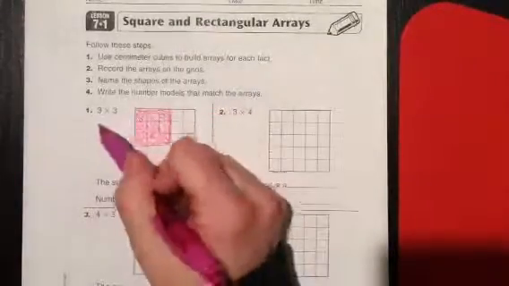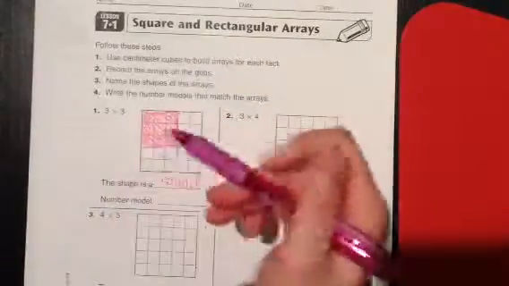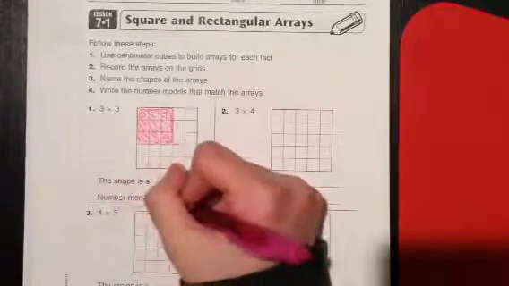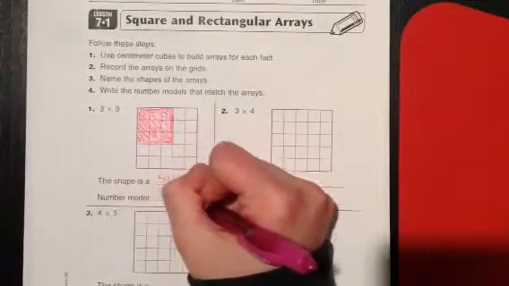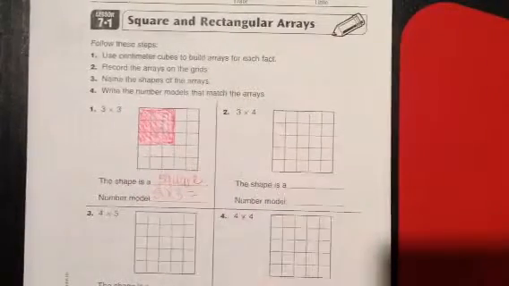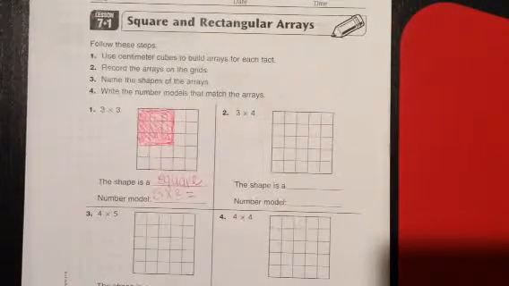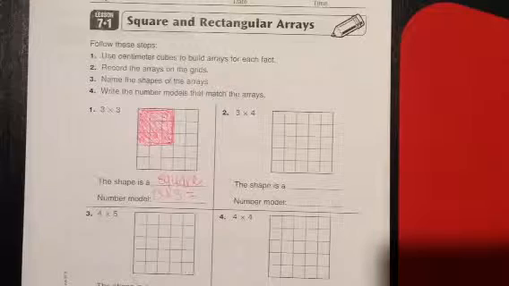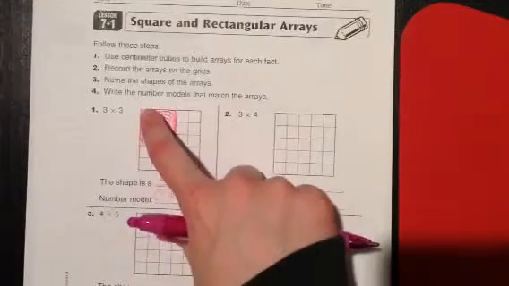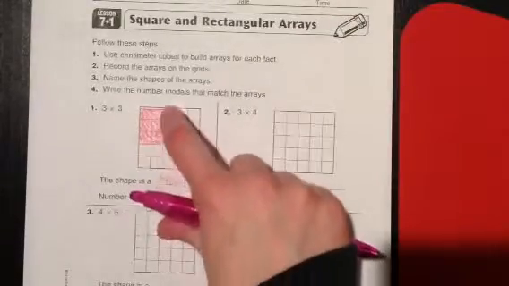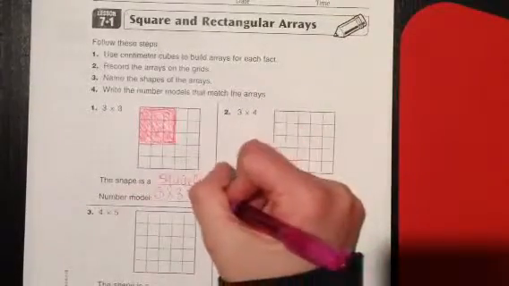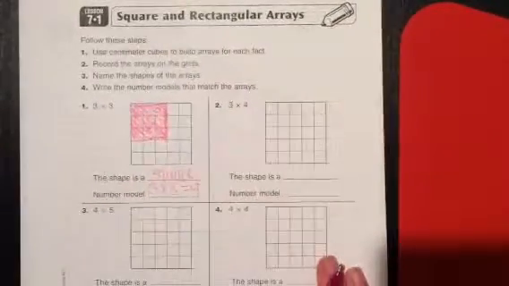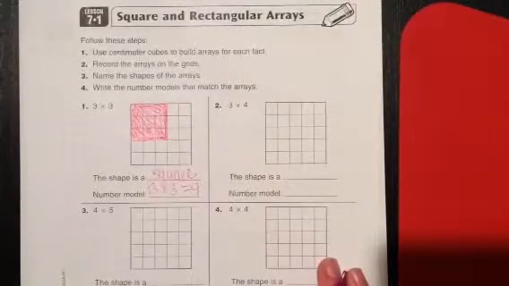The number model for this array is shown here. The product is just not included. So 3 times 3 equals, and here if your child gets stuck, they can use the hundreds chart for turnaround facts in their math journals, or they can simply count the squares. So 1, 2, 3, 4, 5, 6, 7, 8, 9. So that would be an example of a square number.